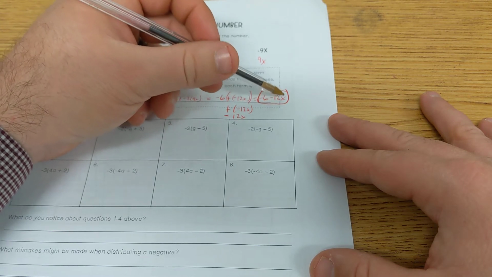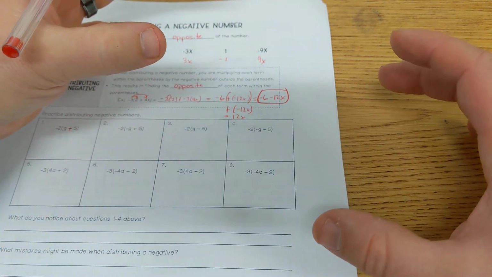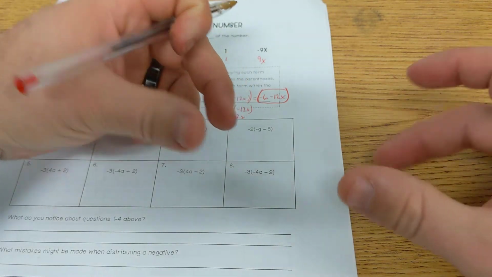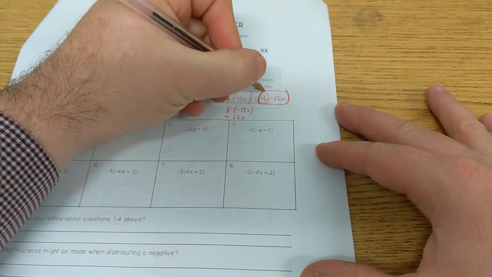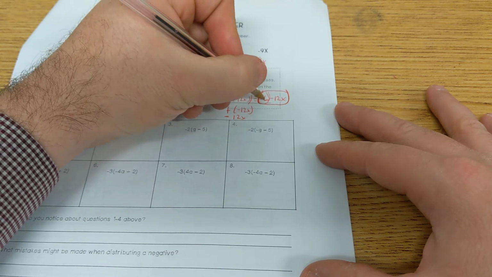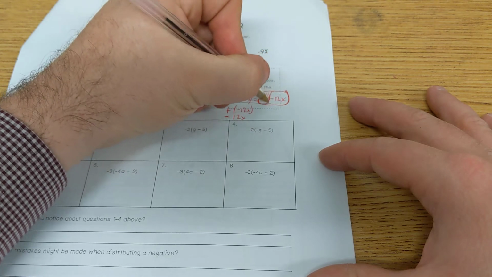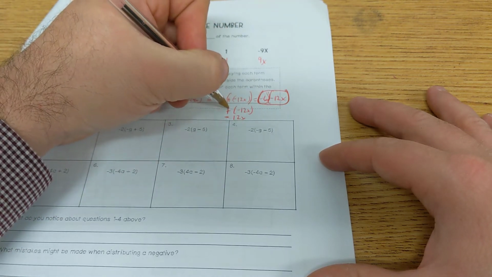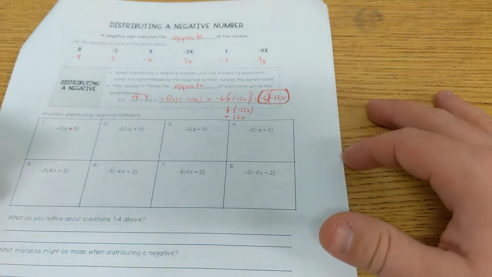minus 12x. Remember, when I told you we were simplifying these to put parentheses around each term, that tells you if it's positive or negative. If I put parentheses around this first term, that's -6. That's what I have. I put parentheses around this term, that's -12x. So add -6 and add -12x. That's where I'm at.